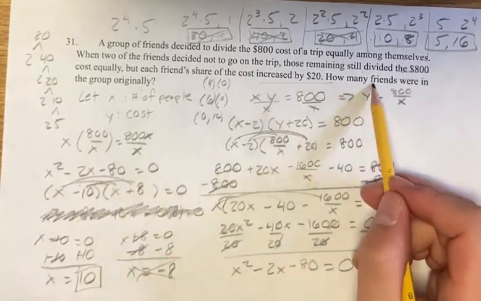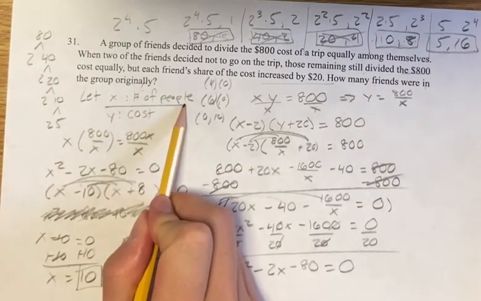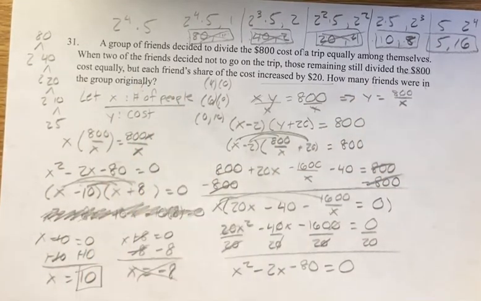And we're asked how many friends were in the group originally. x is the number of people originally, which we found was 10, so 10 is going to be your final answer.